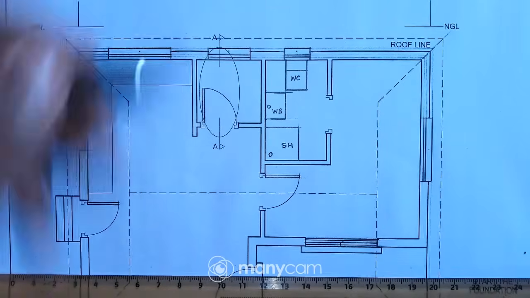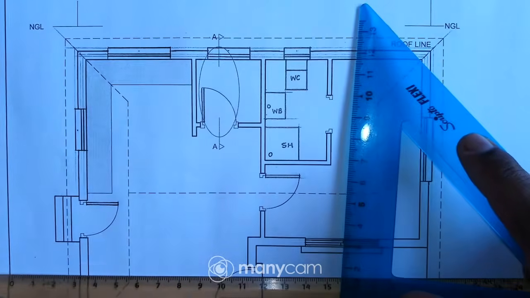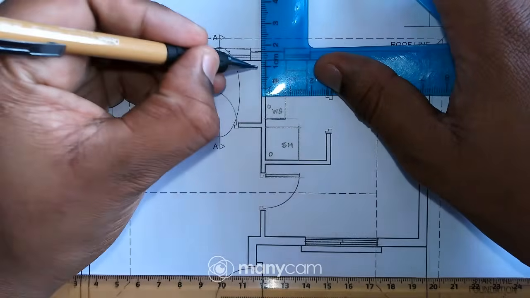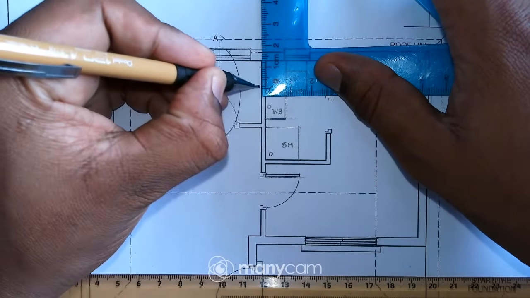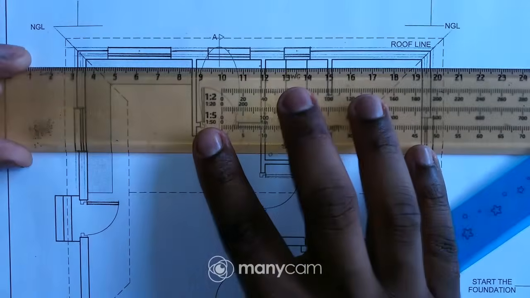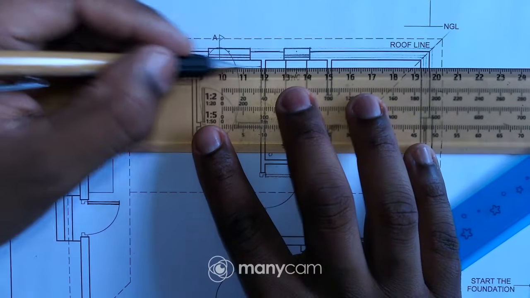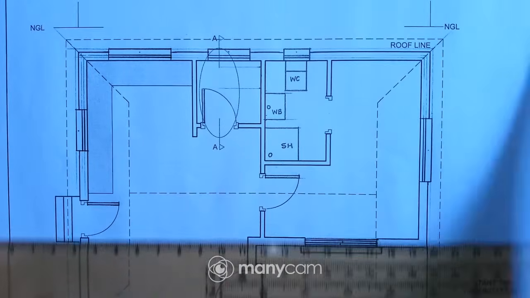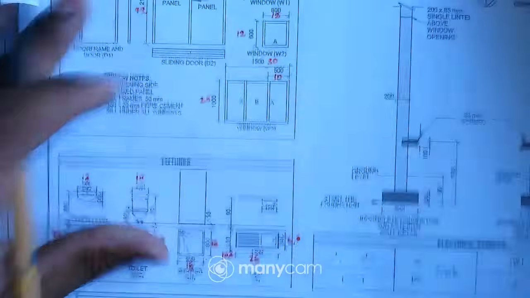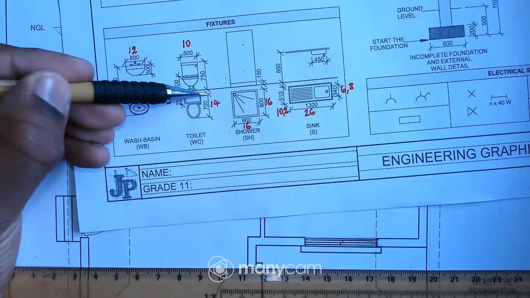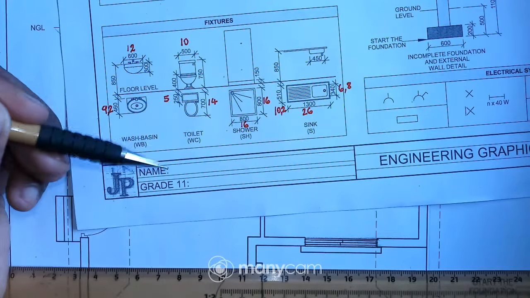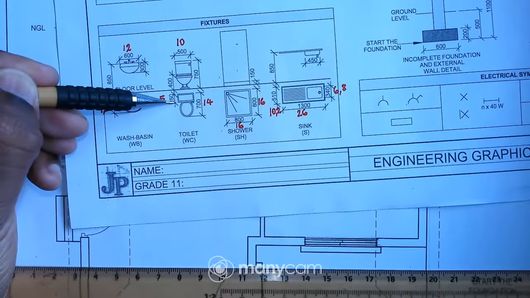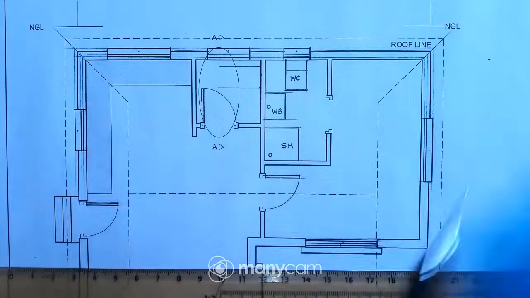Okay, so what's the width of the toilet? It's 10, so by the corner there on that wall I'll just mark 2 points, which is 10, and draw lines going to the left. And now if you check here, the length of this toilet seat, it's 14, and then this part is 5, 14, 5.